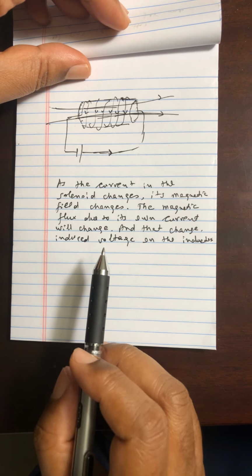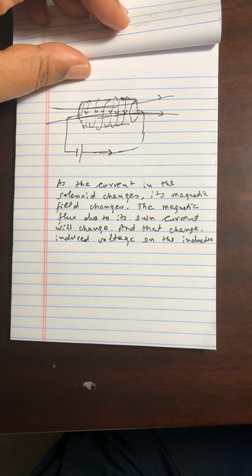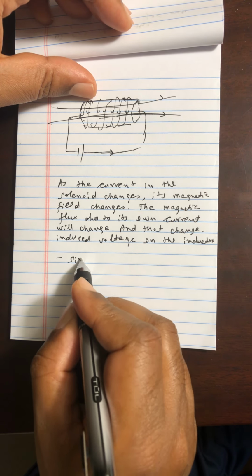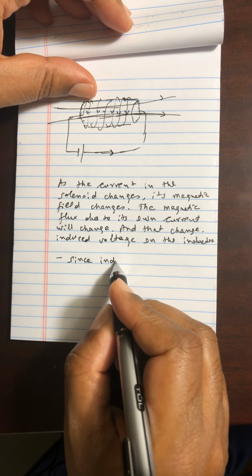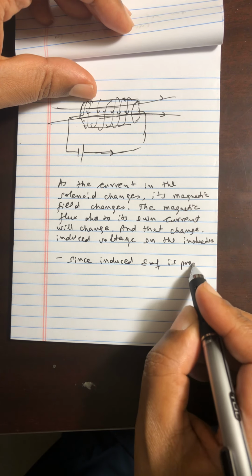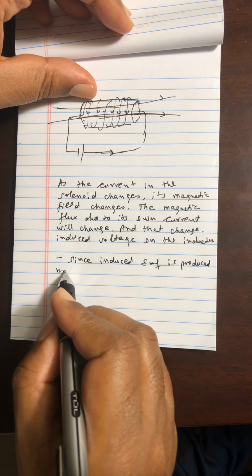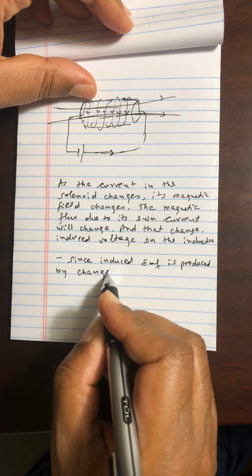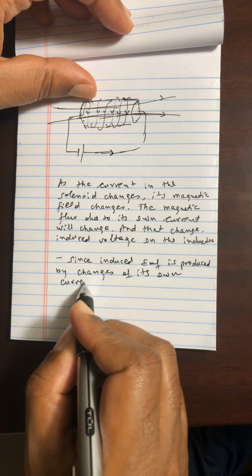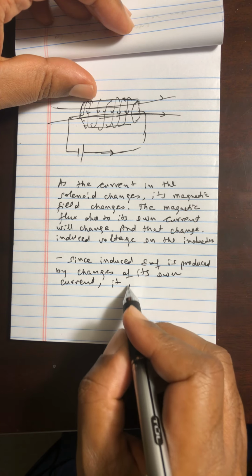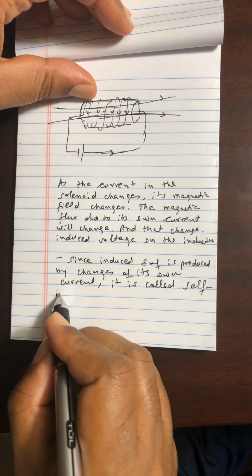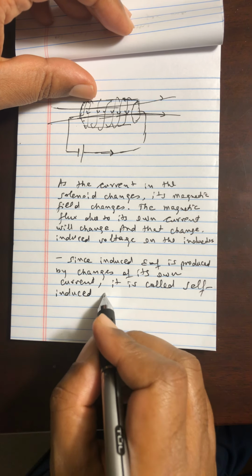Now, since this induced voltage is produced by changes of its own current, it's called self-induced voltage.